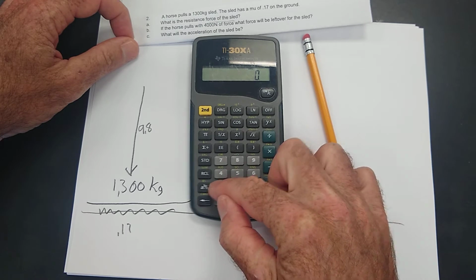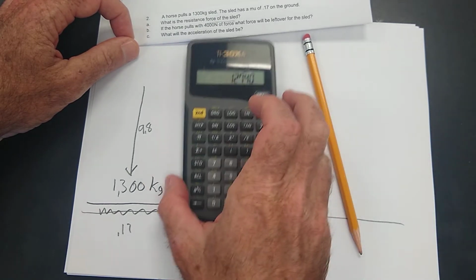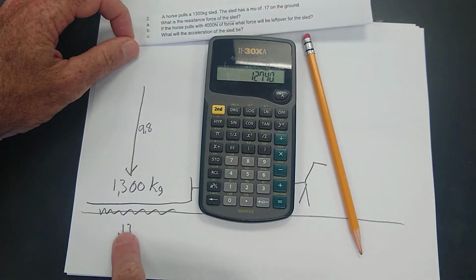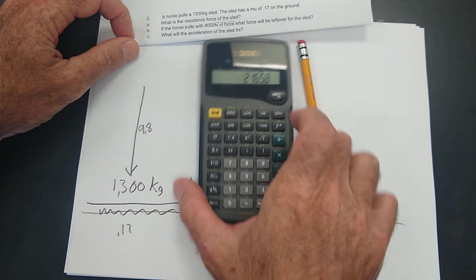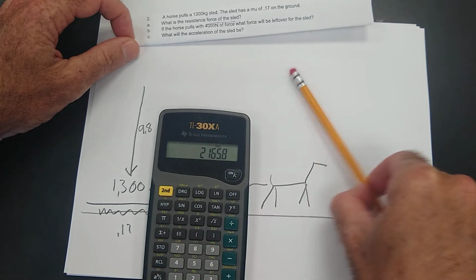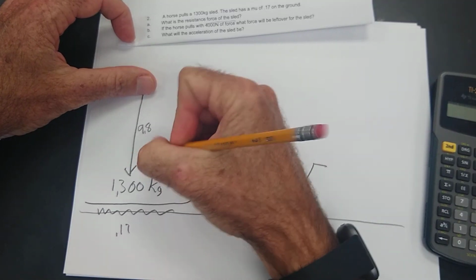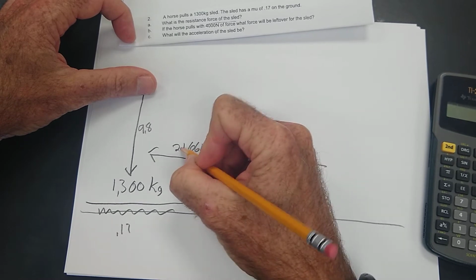So its weight, 1,300 times 9.8. Its weight is 12,740 newtons, and it can only resist with 17% of that, times 0.17. 2,166. So it can resist being pulled with 2,166 newtons.